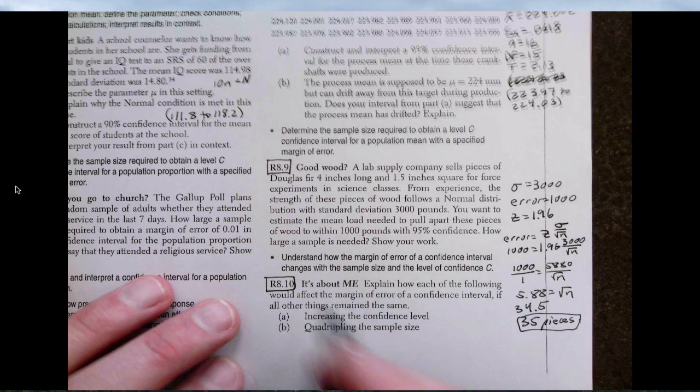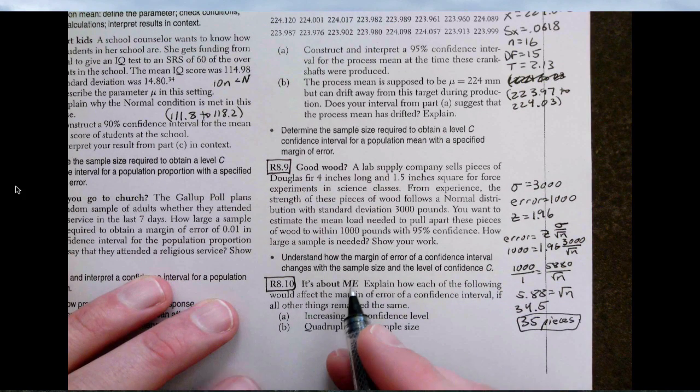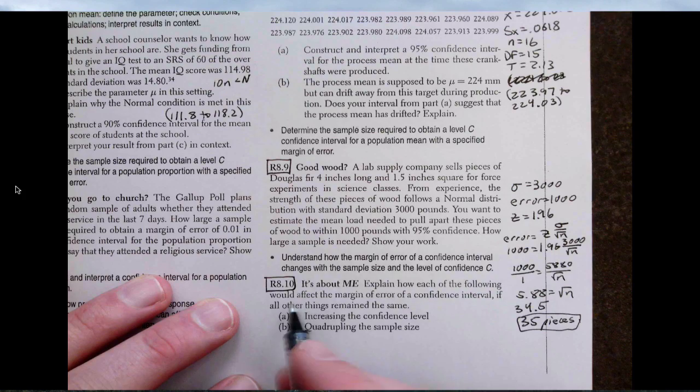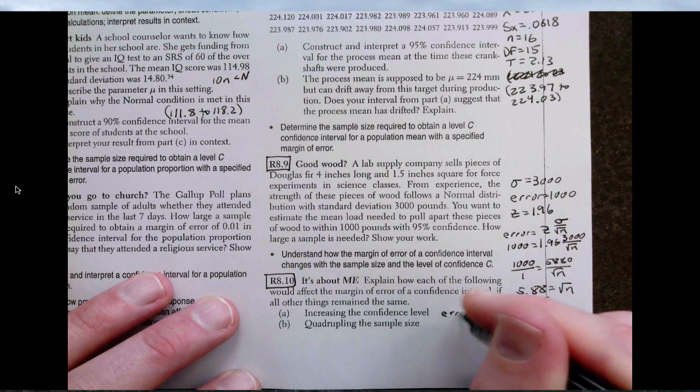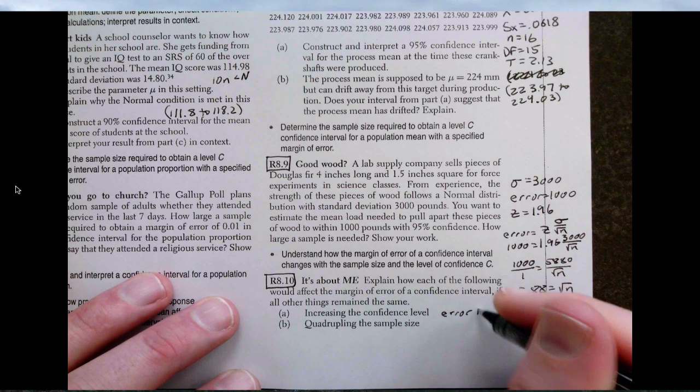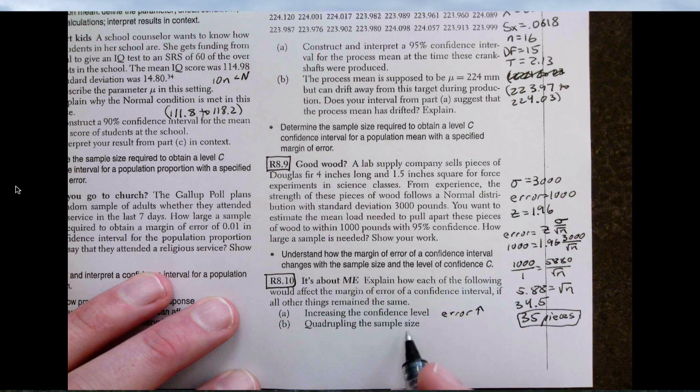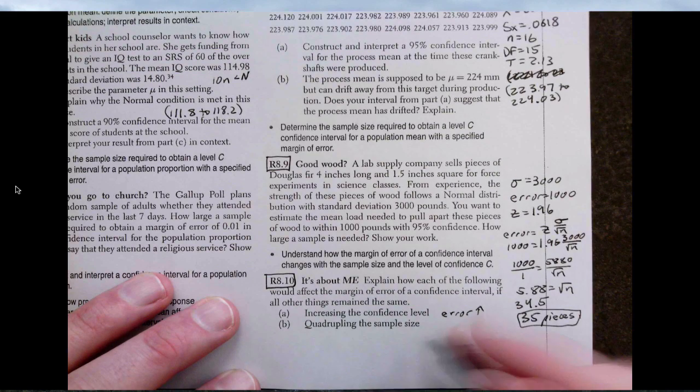All right, it's about ME, which is probably margin of error. Explain how each of the following would affect the margin of error of a confidence interval if all other things remained the same. Increasing confidence level causes the error to increase, error up. So if we go from 90 to a 95, the error goes up. Quadrupling the sample size, anytime we increase the sample size, the error goes down. All right, so there we go.